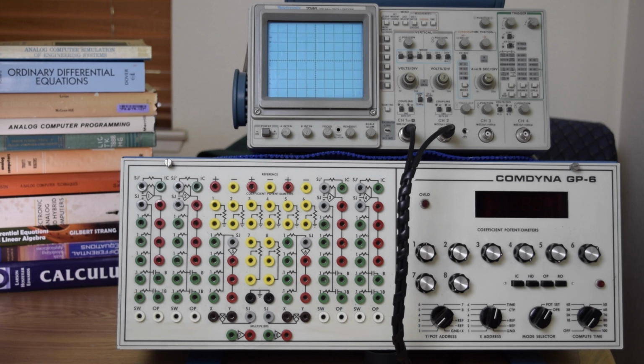Some of the connections I did not mention in the earlier description are the SW and OP connections. Those aren't well described in the manual, but I believe that stands for switch and operate. I believe those would be used to control the timing of the integrators through an external source, but we won't need those in this demonstration, so I'll just jumper those out.